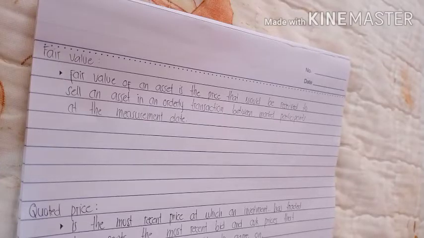Good day everyone. So now let's proceed to fair value. According to the book, fair value of an asset is the price that would be received to sell an asset in an orderly transaction between market participants at the measurement date.